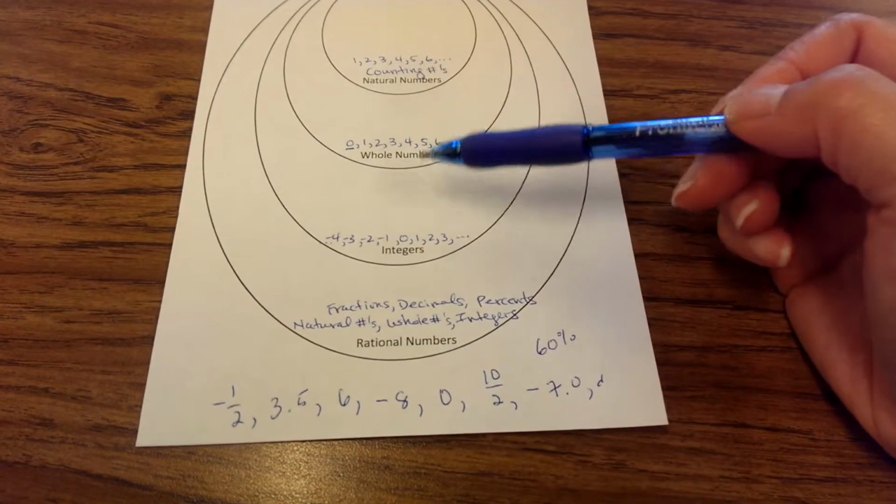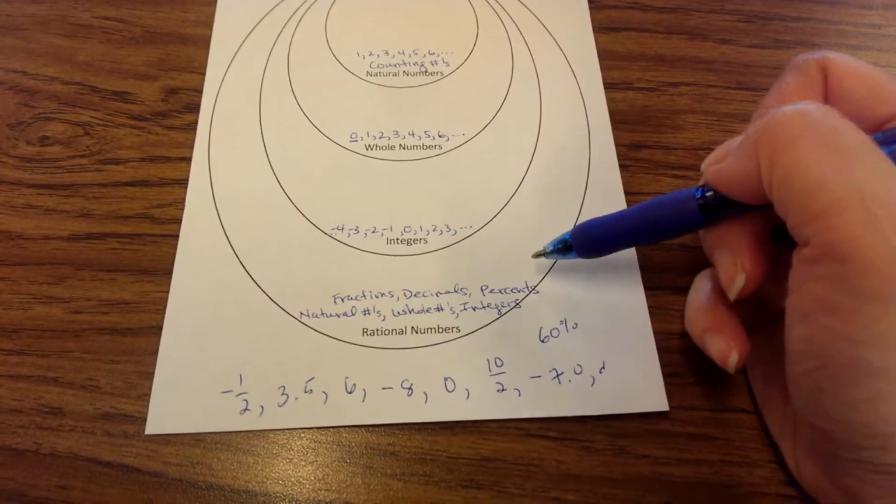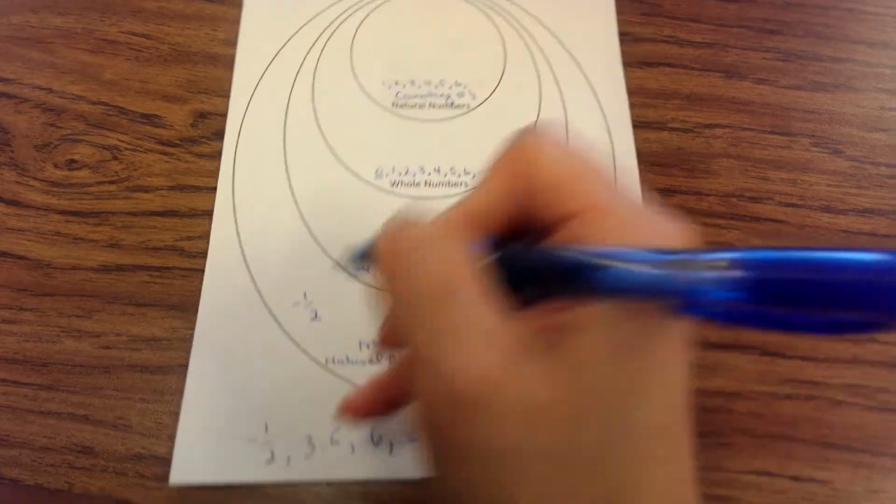So since it can't be in any of these circles, it can only be in the large circle. So we're going to put negative a half right there.